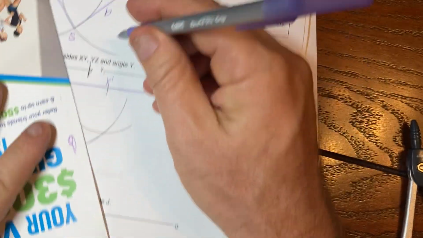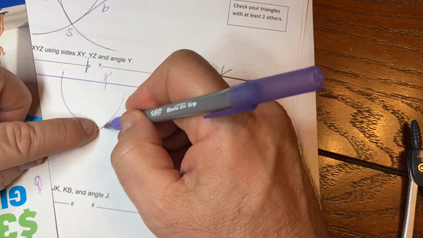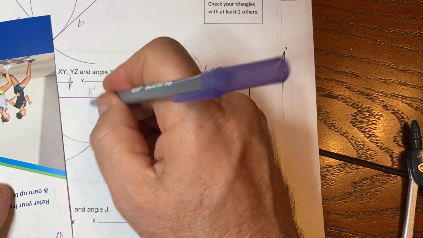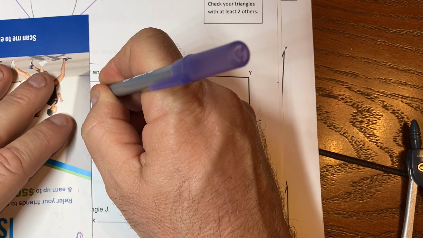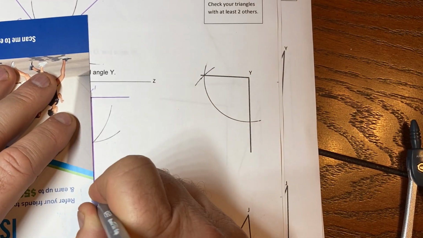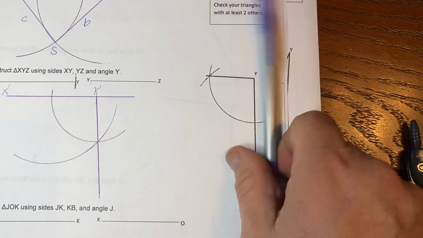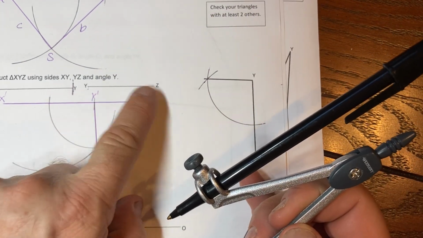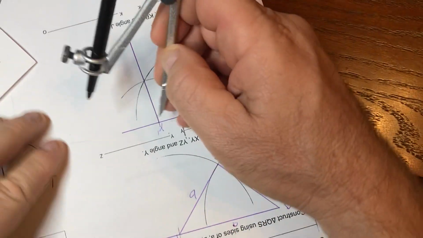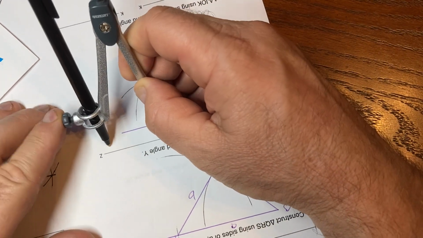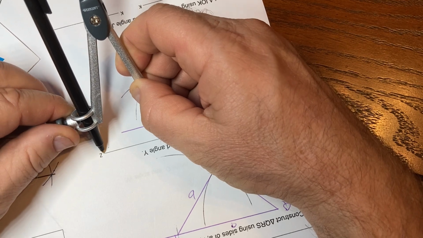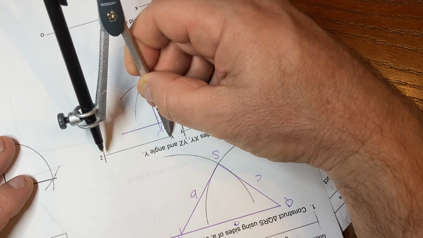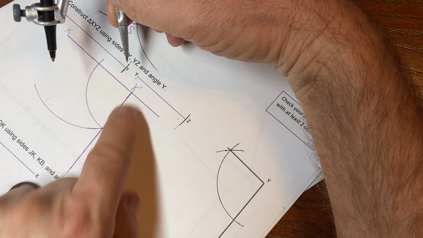Draw a line from Y right through that intersection, just like this one. So there's our angle Y. Now we can take side YZ. Right about there. There we go. There's length YZ.